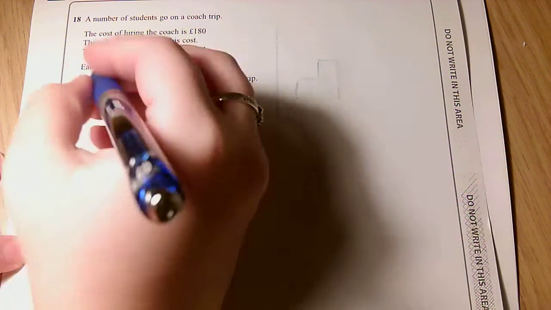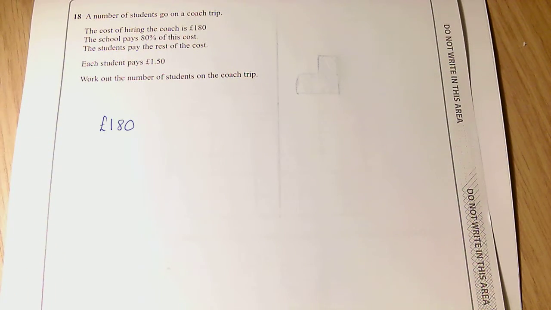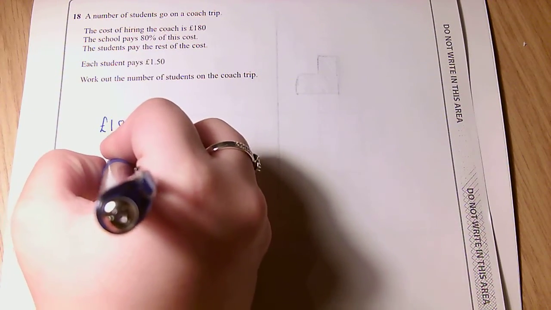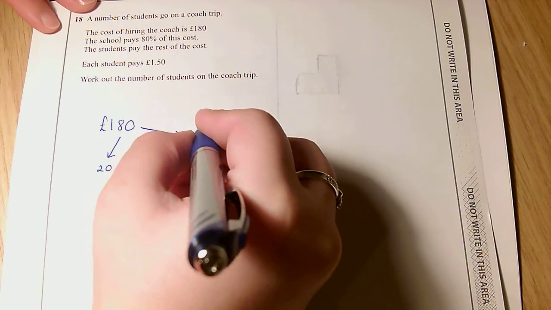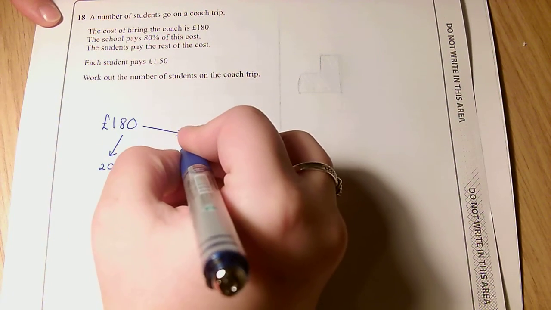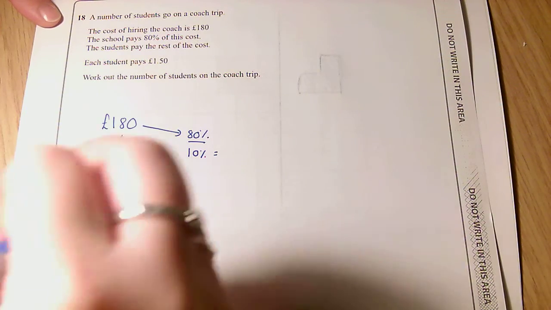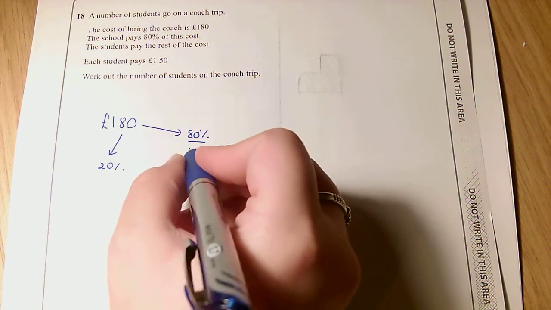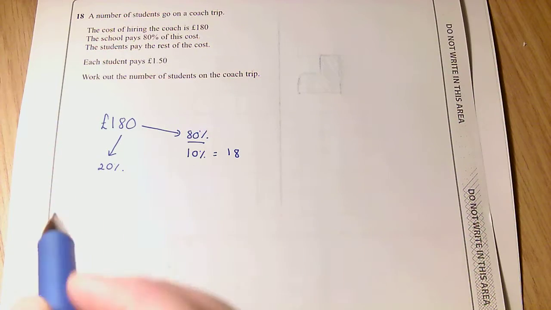So firstly, I know the total is £180, but the school pay 80% of that. So the students only pay 20%, and the school pay 80%. Now, if I was to work out 80% of 180, I can find that 10% is 180 divided by 10, which is 18. So 10% is 18, but I don't want 10%, I want 80%. So I'm going to times the 10% by 8 to give me 80.